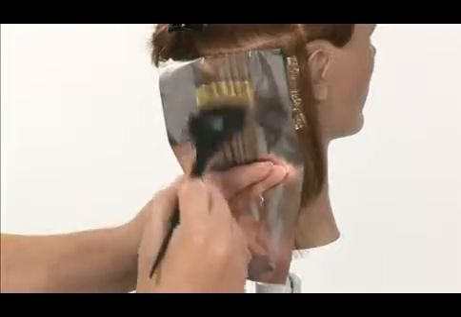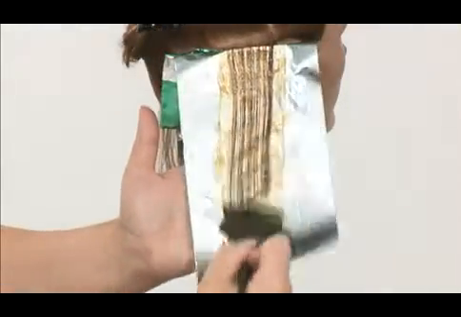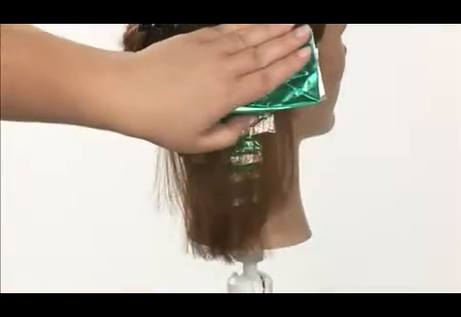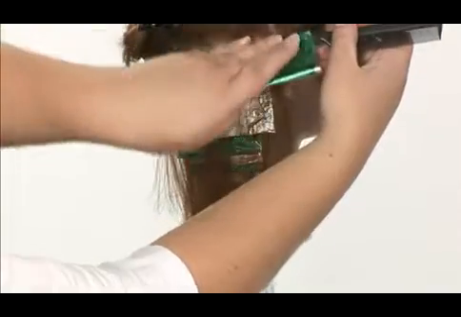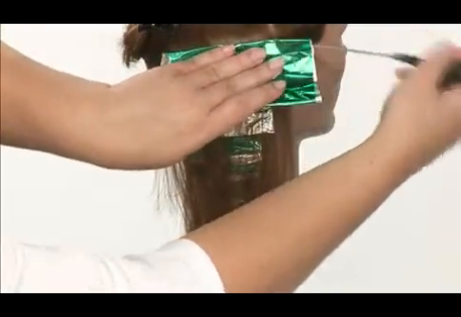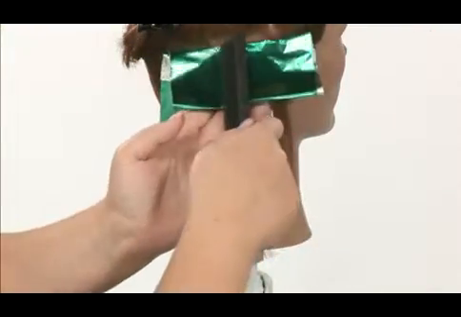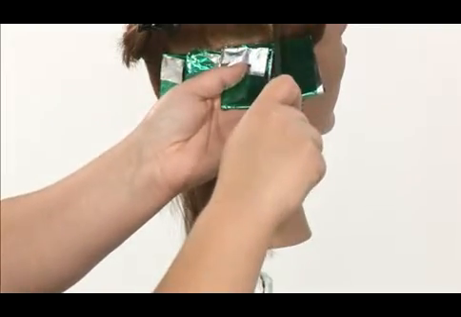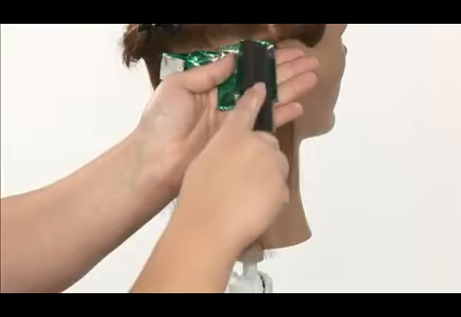Weave, foil, and apply color onto one section and then the other. Foil both sections evenly to avoid overlapping. Note that foils should be placed next to each other. Reinforce the foil to prevent product seepage. Then use the comb to crease and fold each side toward the center.